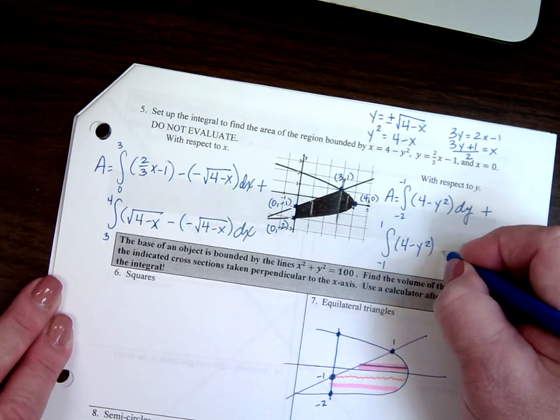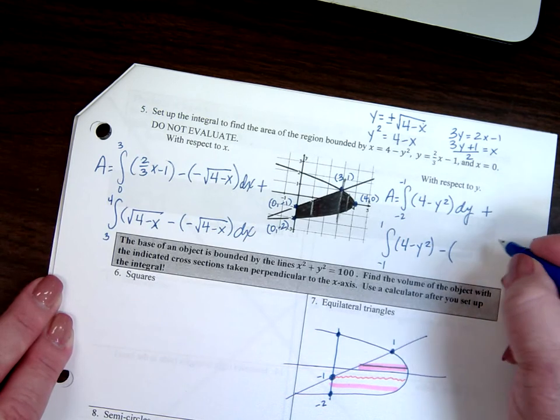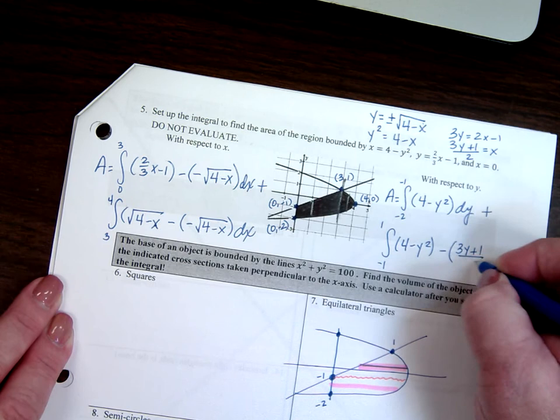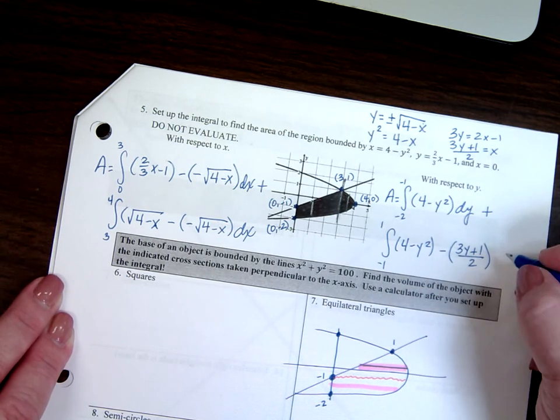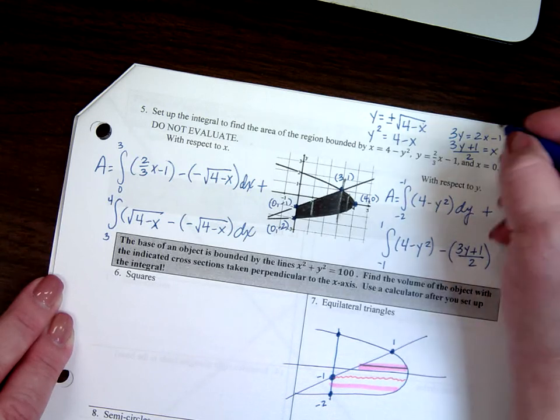Minus my line, because that's my left. Now you could write this a few different ways. I said 3y plus 1 over 2, all over 2. I did 3/2 y plus 3/2. Plus 1/2, yeah. Oh no, plus 3/2. Did I write it wrong? No. Yeah, you didn't write it so that the three would be distributed, right? I did. 4.5, right?